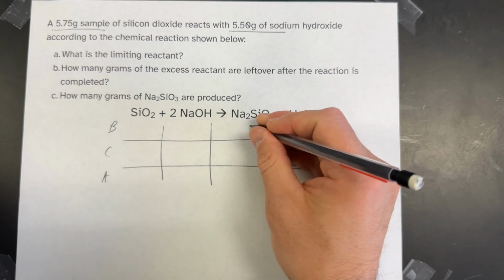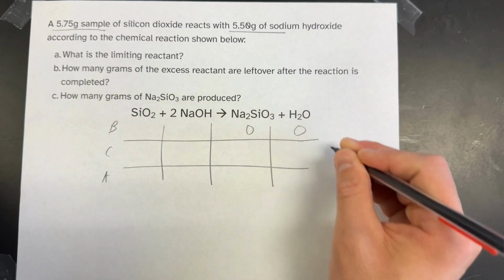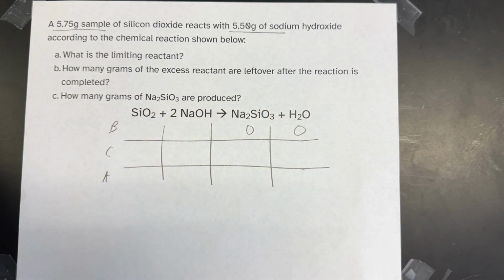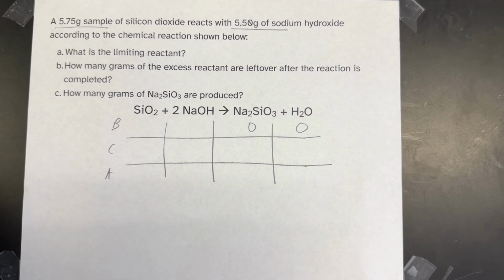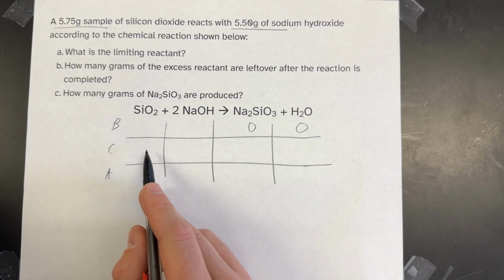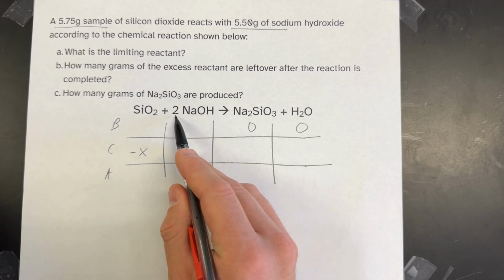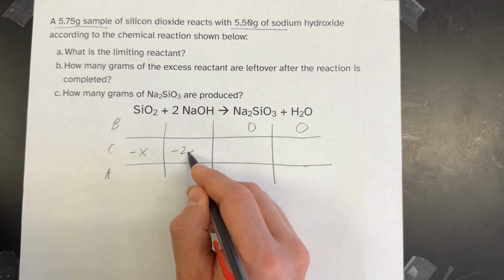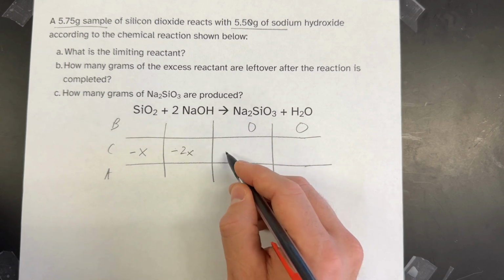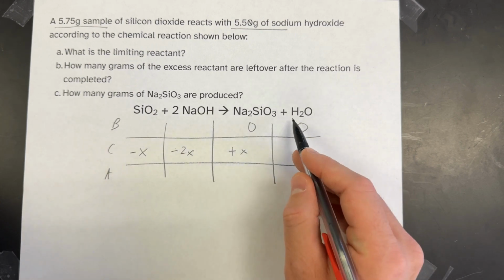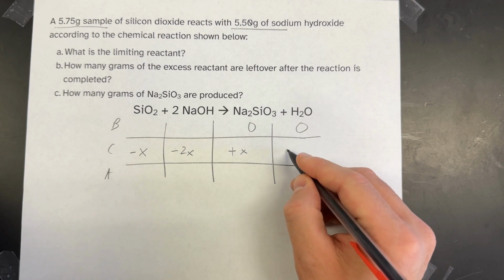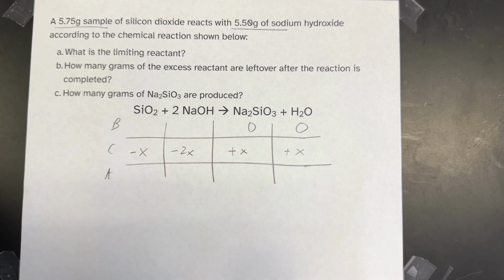It's important to remember that I'm going to start with 0 of my reactant or products before the reaction is started. This makes sense, or hopefully it makes sense, because before the reaction is started, I don't have any product. Now that I have 0 in for both of my products, I'm going to fill in my change. This coefficient here is a 1, so this would just be minus x. This 2 would make this minus 2x. This imaginary 1 would make this plus x. And this imaginary 1 would make this plus x as well.